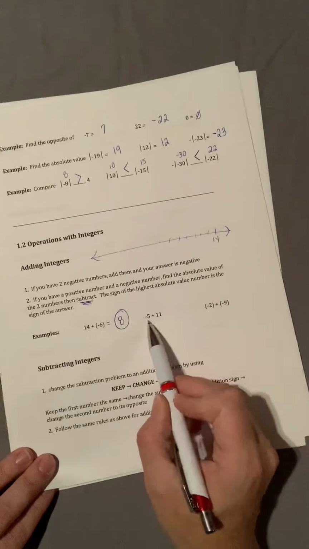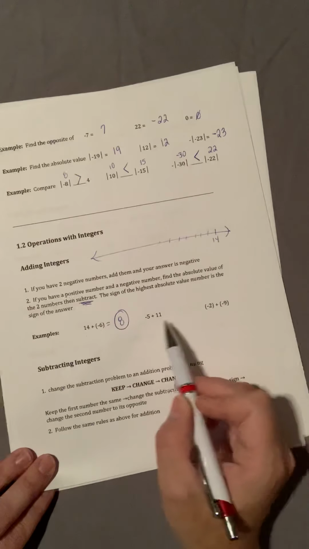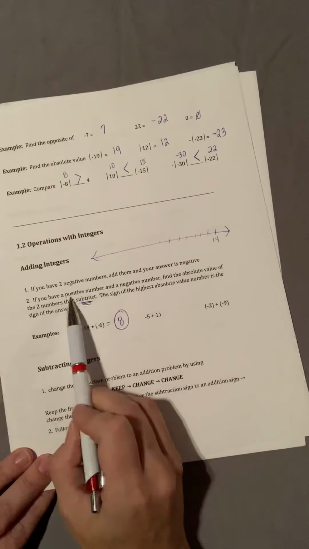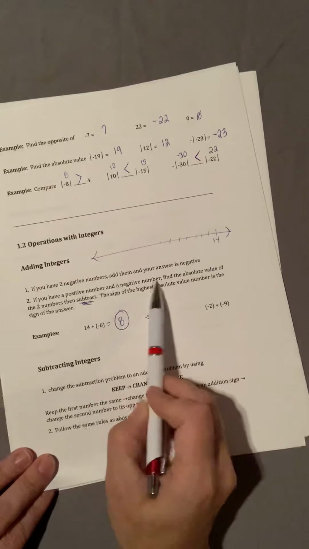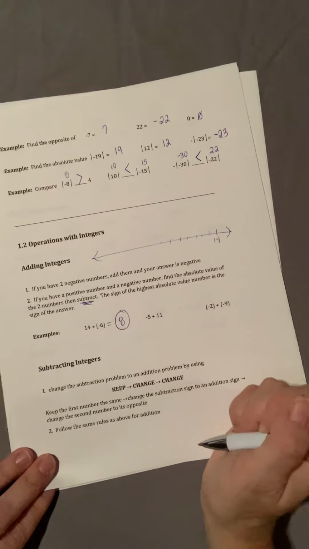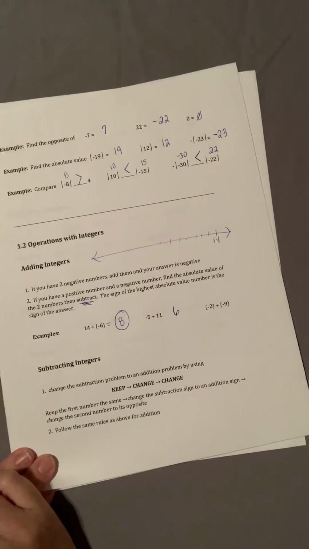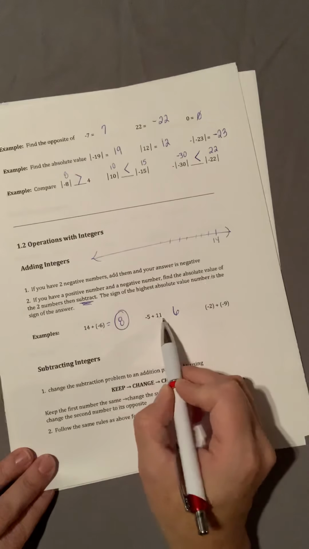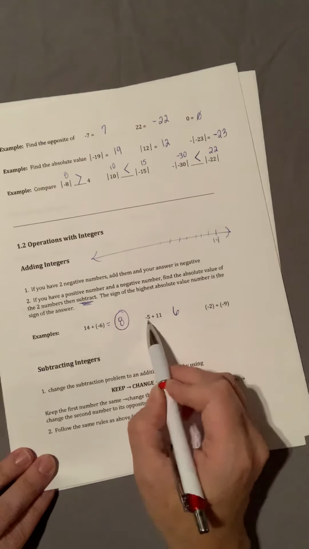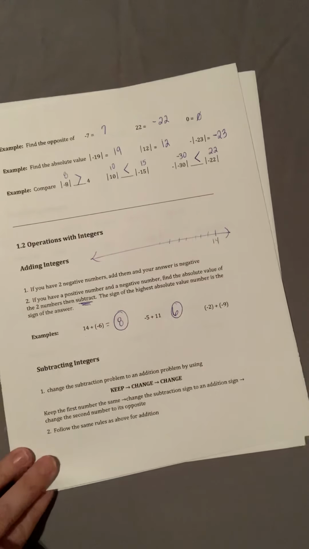Here I'm going to look at these, and I have a negative and a positive. So I have one of each. I have a negative and a positive. Find the absolute value, 5 and 11, subtract. 11 minus 5 is 6. Out of these two, 11 is bigger. 11 is bigger than 5. 11 is positive, so your answer is positive.